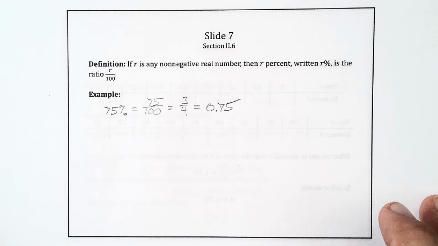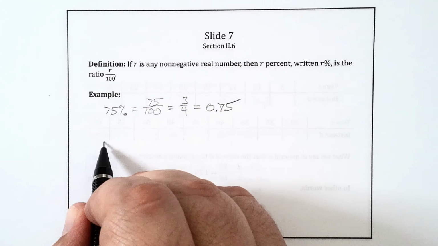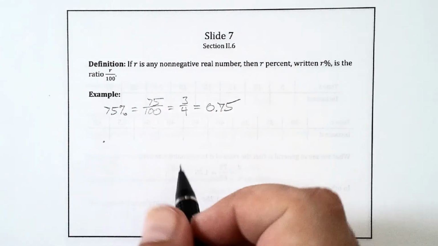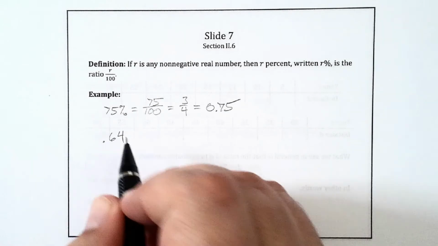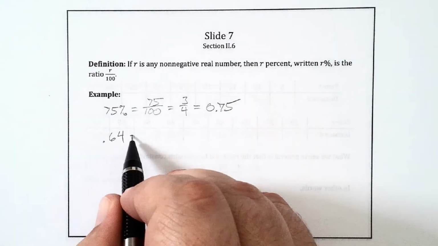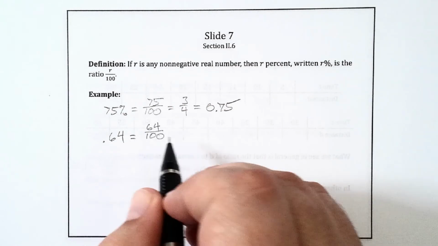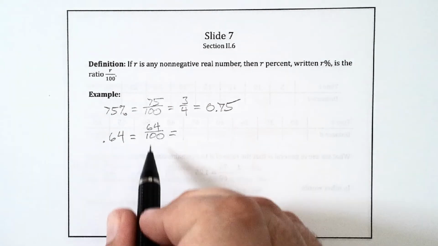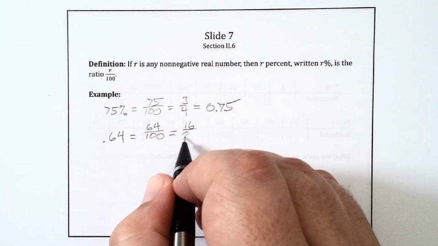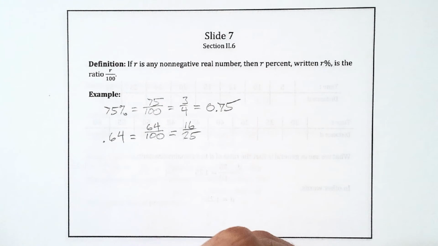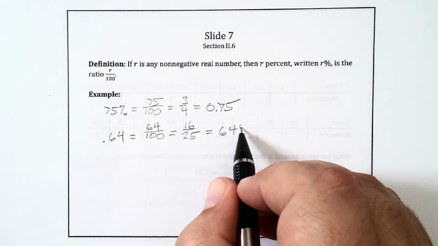Or if I start with a decimal, let's say 0.64. Well, I could write that as a fraction as 64 over 100. If I want, I could simplify that. Let's see, that would be 16 over 25. And then I could also write it as a percent, 64%.